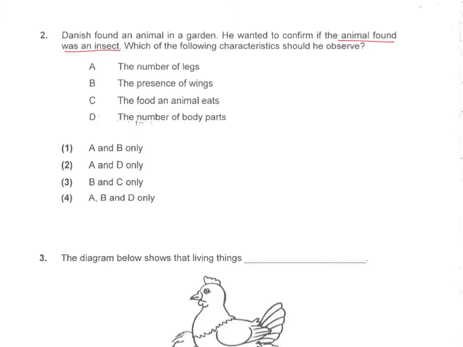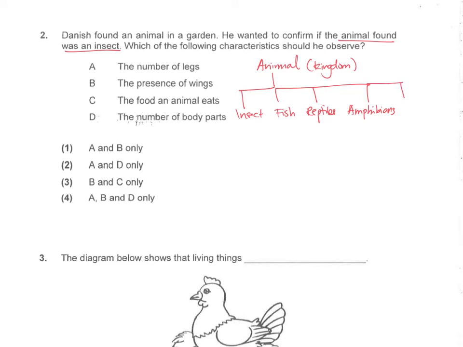Now if you recall, under the kingdom of animals, this is the kingdom, we have various groupings of animals, right? So we have insects, we have fish, we have reptiles, we have the amphibians, we also have the birds.